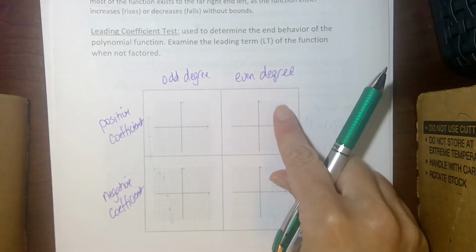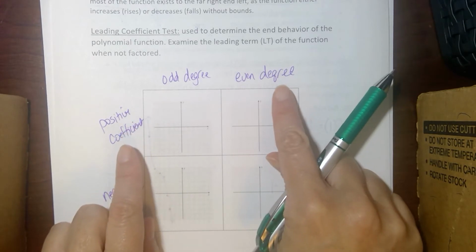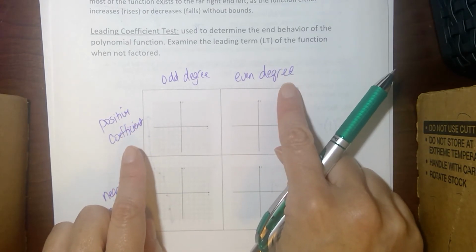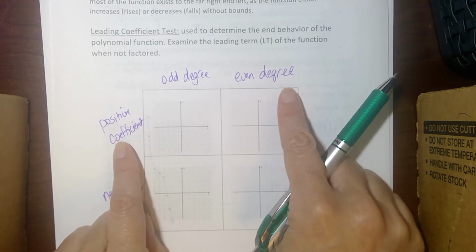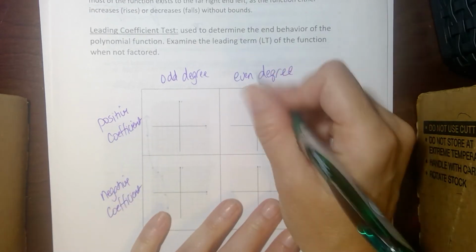Now let's think about this. If it is even and they even out, both go together, and it has a positive coefficient, well, if you're positive, what do you do? You're happy, and so you smile.